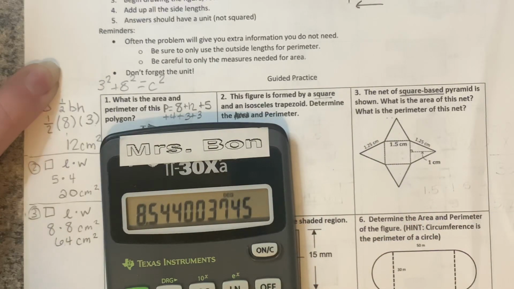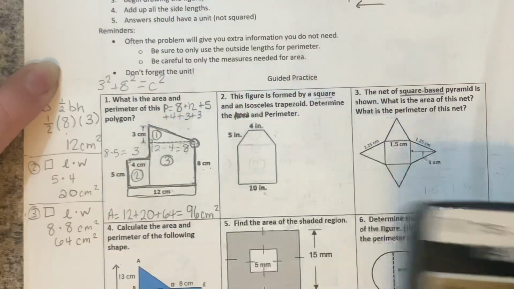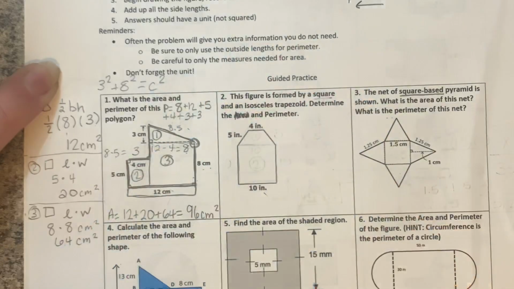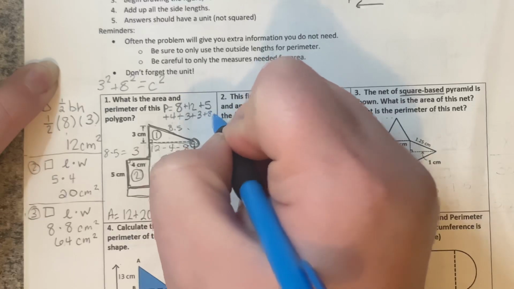Now, I know that we're not going to use that long decimal in our problem. It's only going to confuse us. So I'm just going to shorten it to 8.5. You can do the same if you have to do this on your own. So I'm going to do plus 8.5.